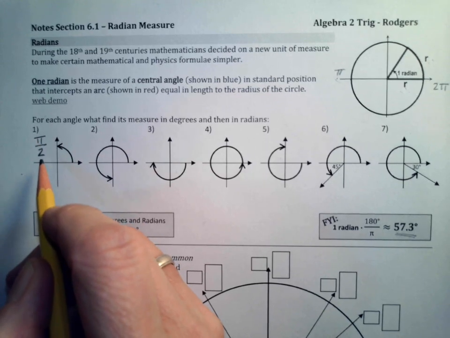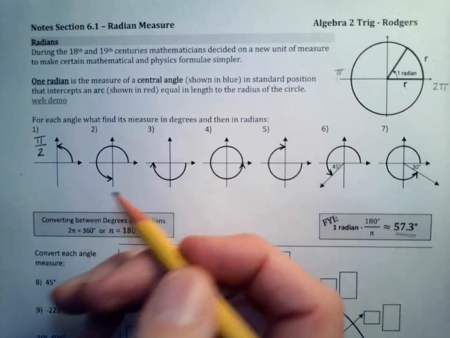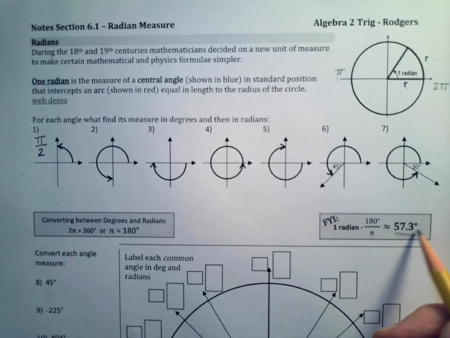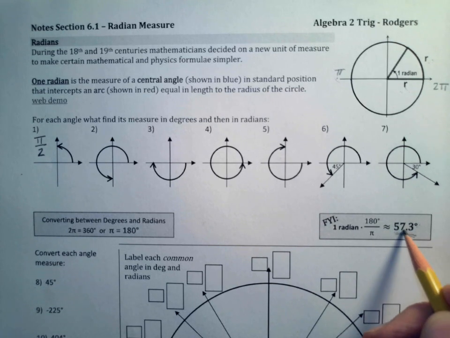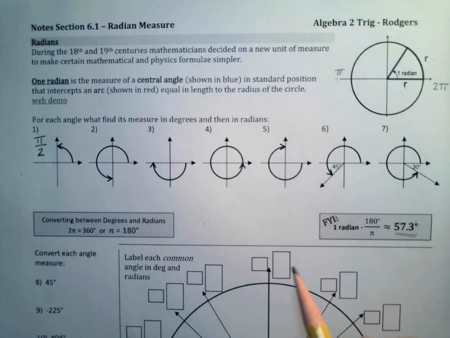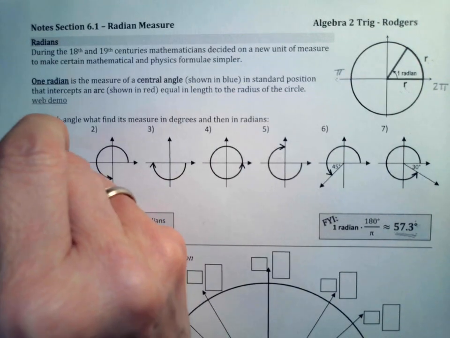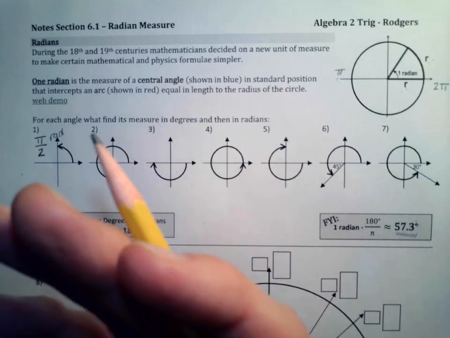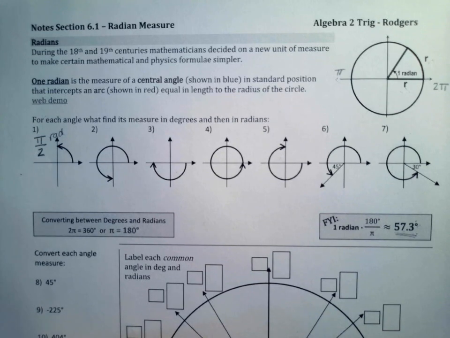Sometimes we'll just say pi over 2. Now, if I mean it to be degrees, I must use the degree symbol. So 57.3 with a degree symbol, I know this is 57.3 degrees. If there were no degree symbol, then that would be by default radians. I could write radians, so pi over 2 radians, or I can just leave it off. So there's no degree symbol, so I know by default it is radians. Sometimes we'll write the units radians, but technically they are dimensionless.